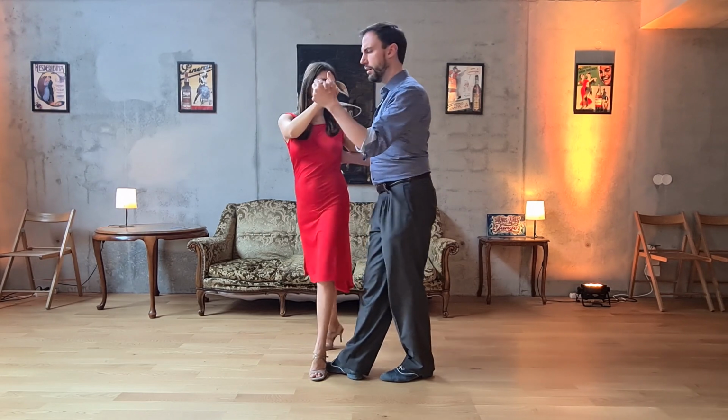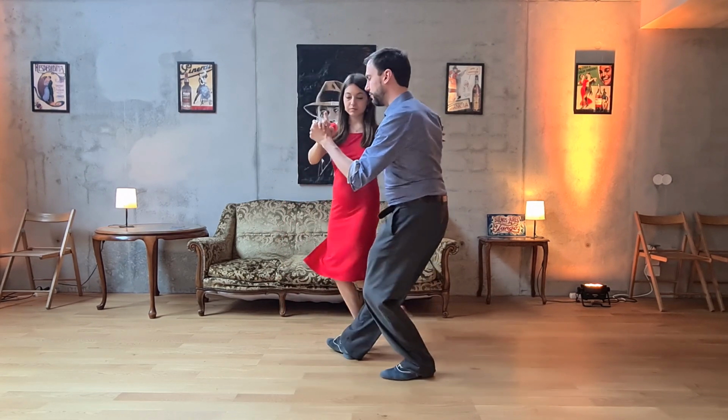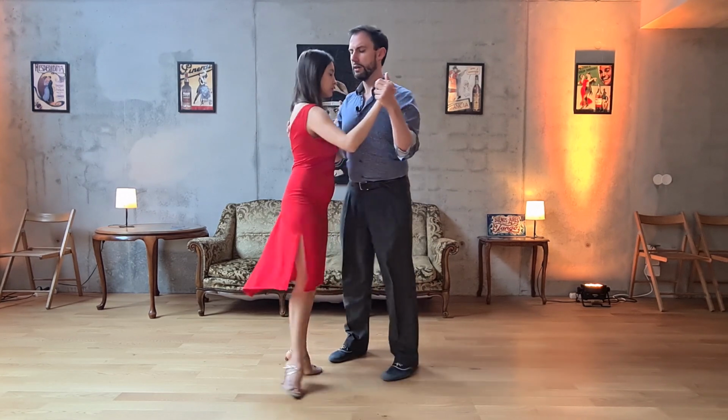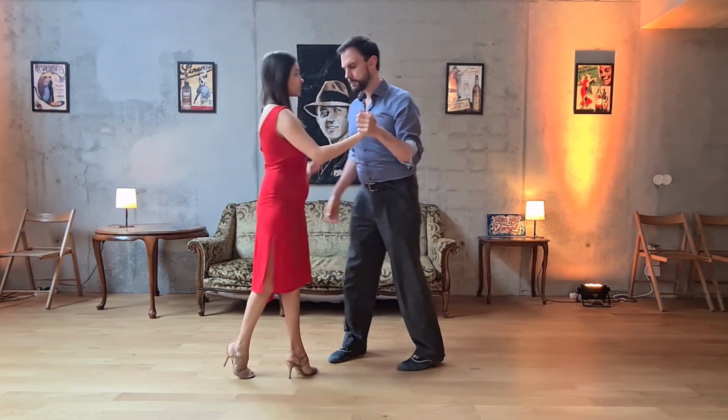We can play with Parada. We can have a change of weight, we can have the Parada from the forward ocho that we also saw recently, and we can have different exits.